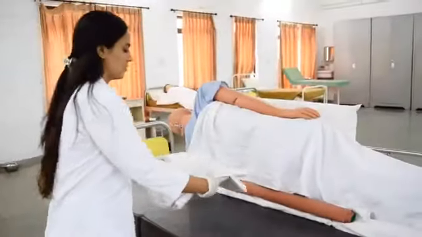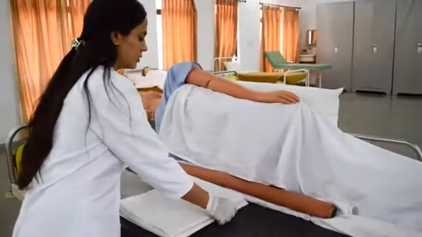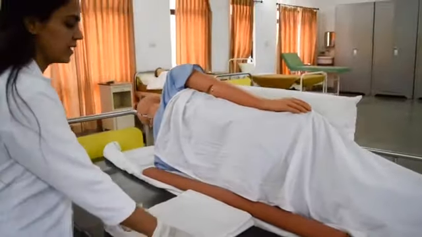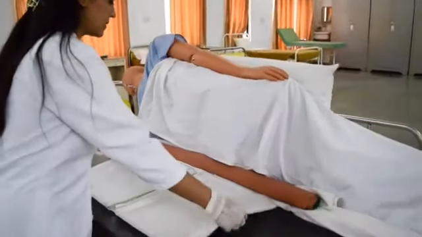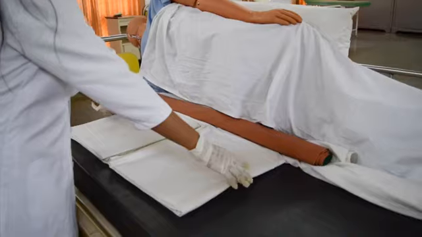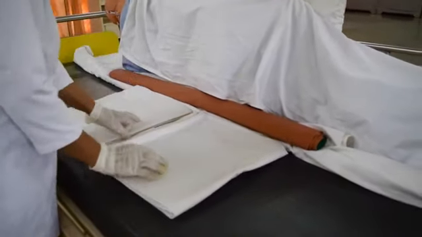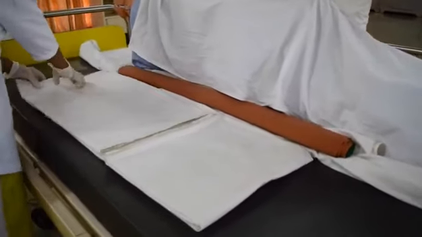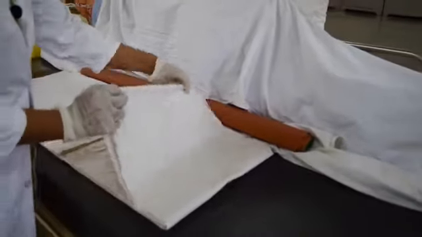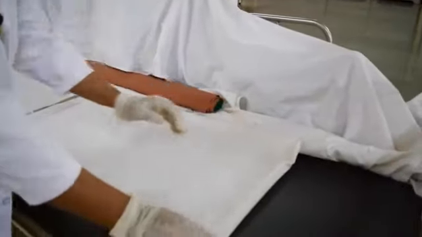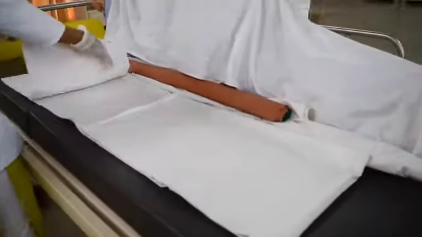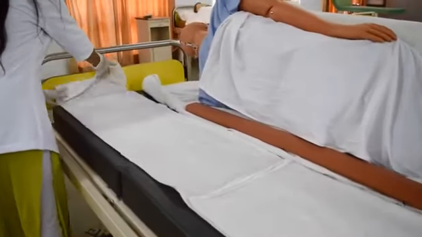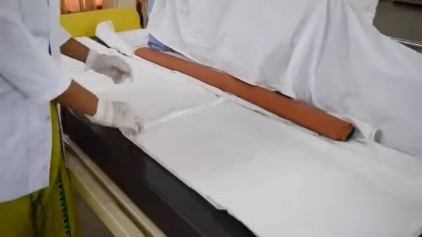Now we will place the bottom sheet at the center, right? Then we will open it like this in a longitudinal direction. We have to open upward, then open it in a downward direction. Then here we have to open, then this side.